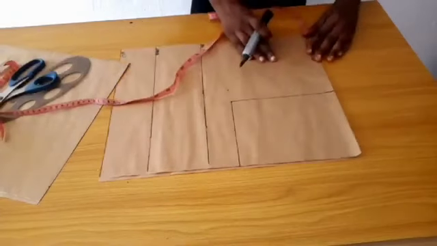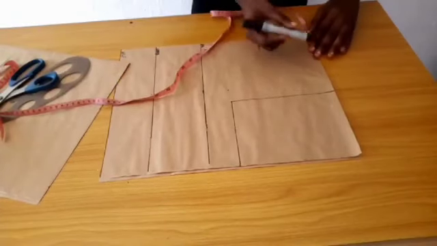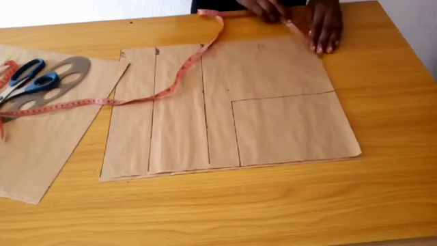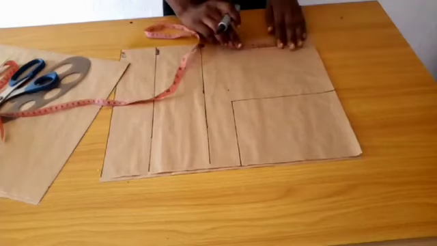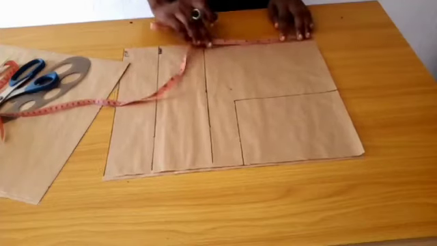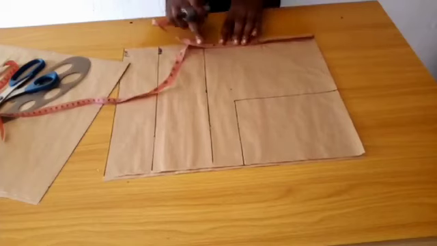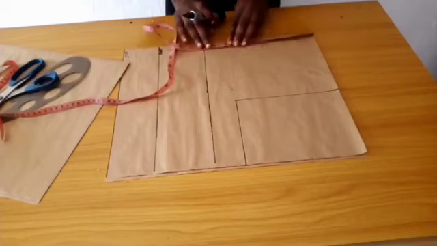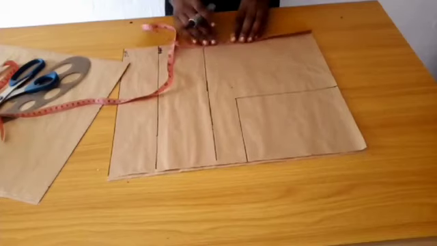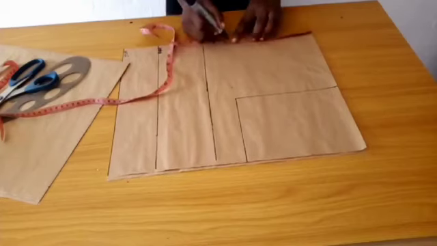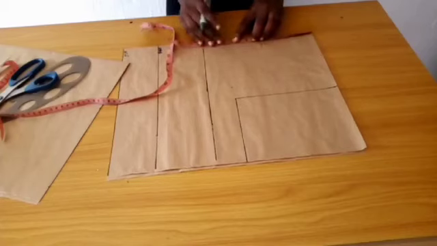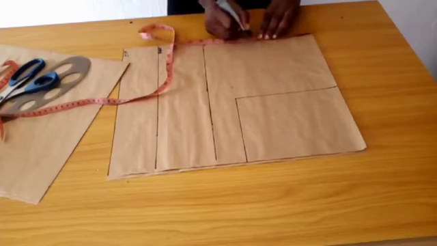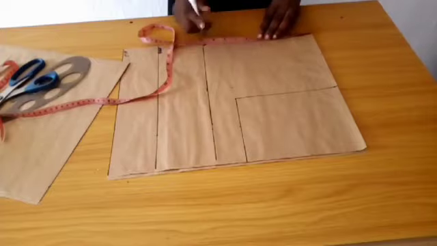So for this, you're just going to determine what you want to use for your neck width, and for the neck depth, we're going to be using about, judging from my bust point, in your case you determine how deep you want the neck to be. I'm going to make a dot here about 8 inches, and I'm going to make another one at about 5 1/4.